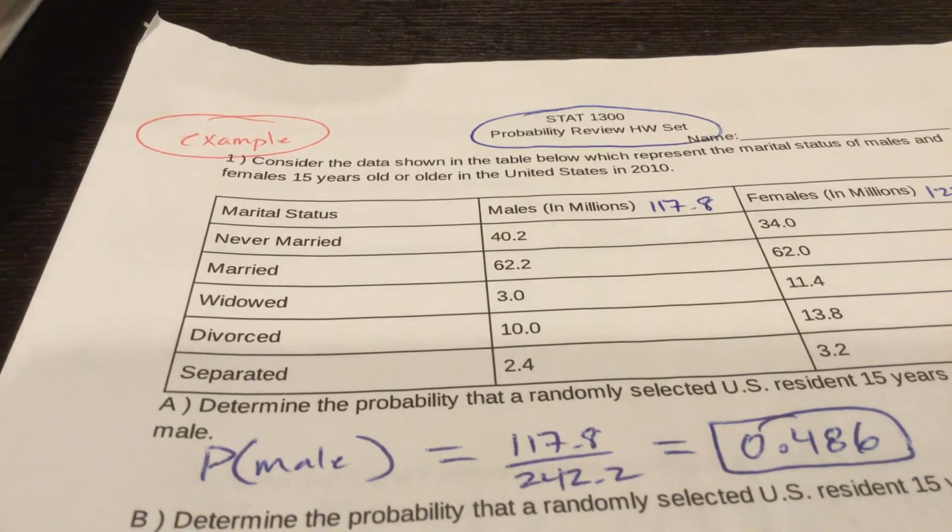All right, stats. Welcome to your probability review homework set. Please title your pages that. Probability review homework set. Put a little Stat 1300 there to be more collegiate. This is your review video. I'm going to tell you how to answer the questions.